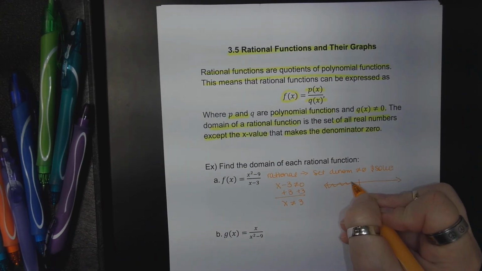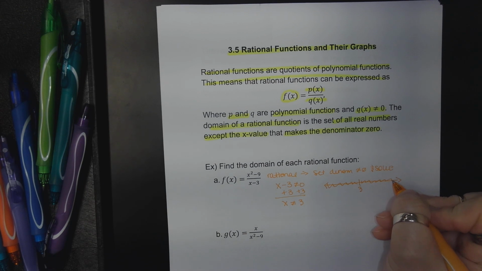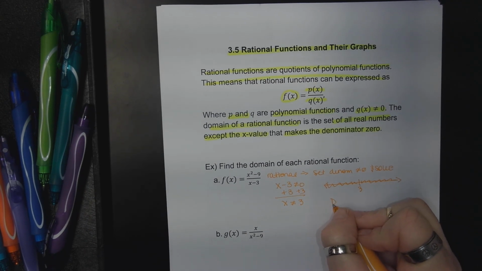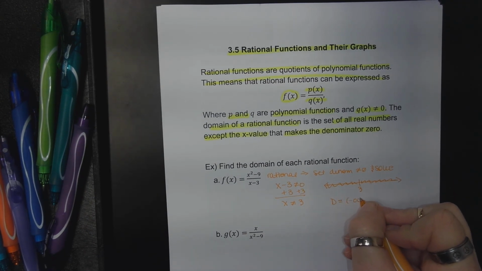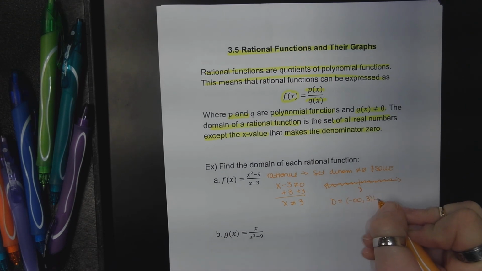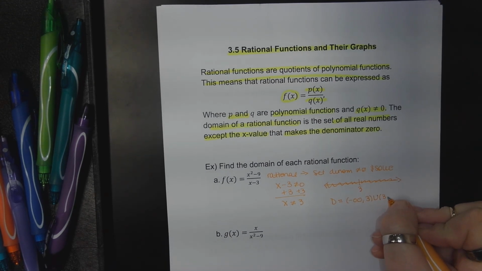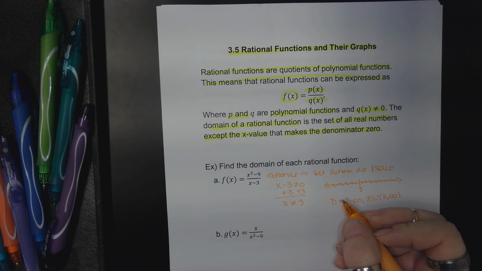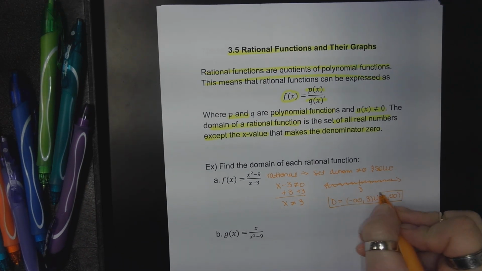So it could be any number here, but not 3. So our domain can be negative infinity to 3. We have to jump 3, pick back up on the other side of 3, and it can go to positive infinity. Okay? That's our domain.